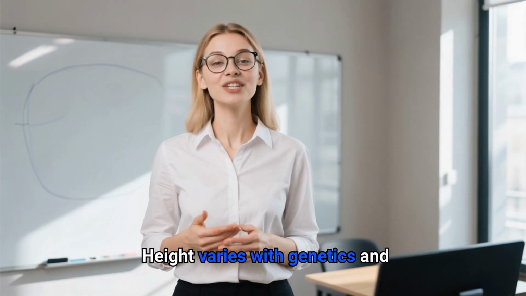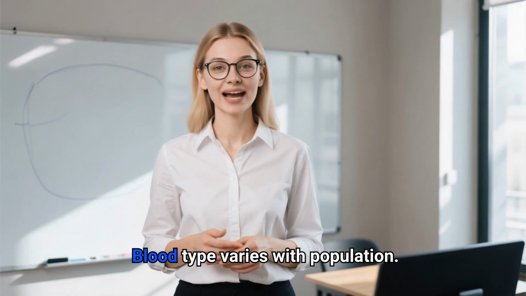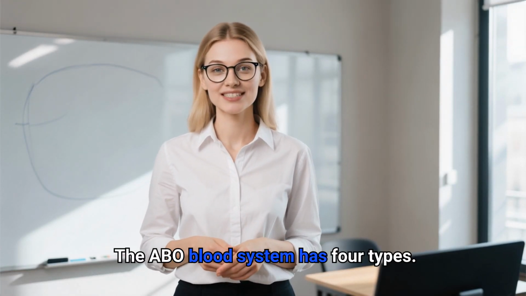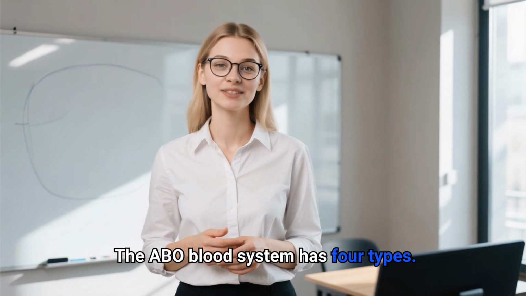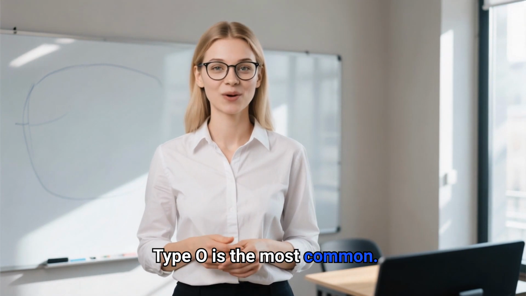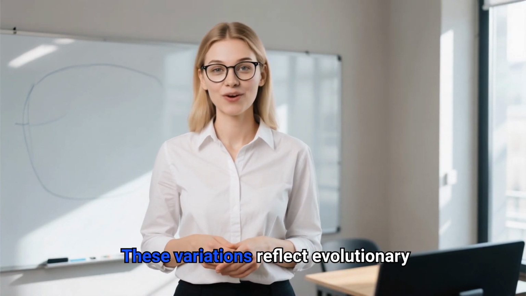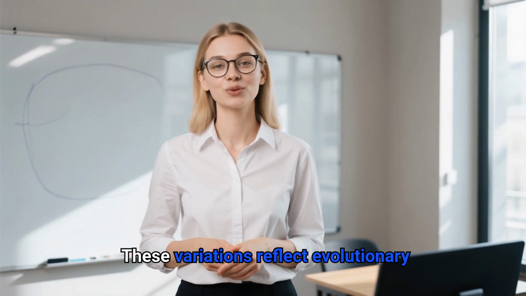Height varies with genetics and nutrition. Blood type varies with population. The ABO blood system has 4 types. Type O is the most common. Type AB is the least common. These variations reflect evolutionary history.